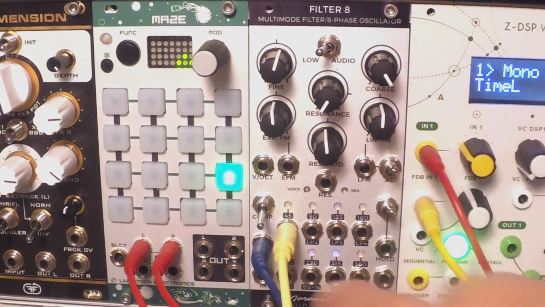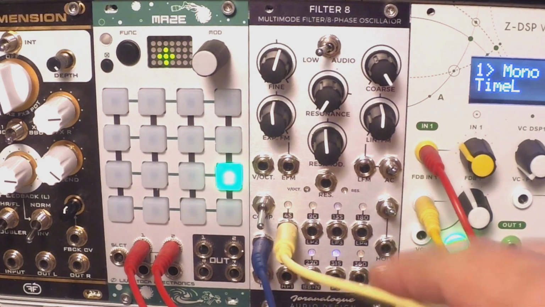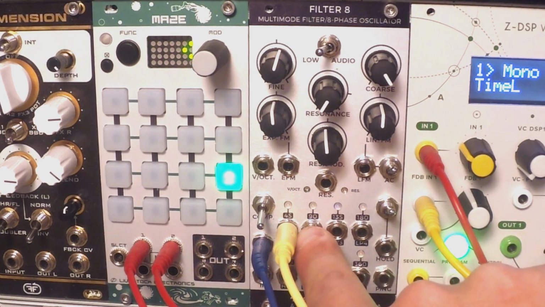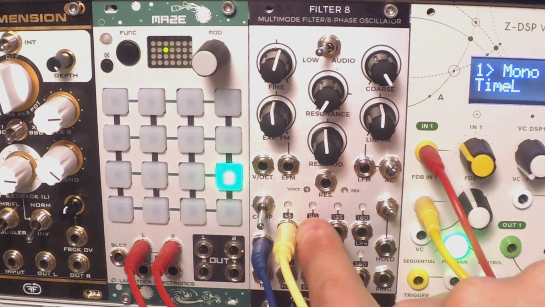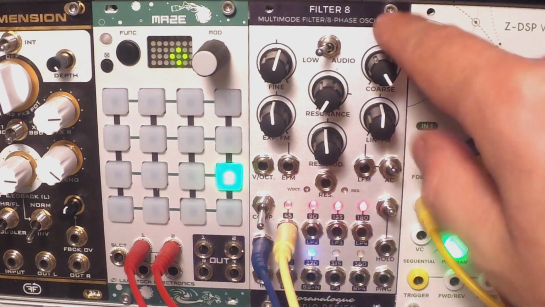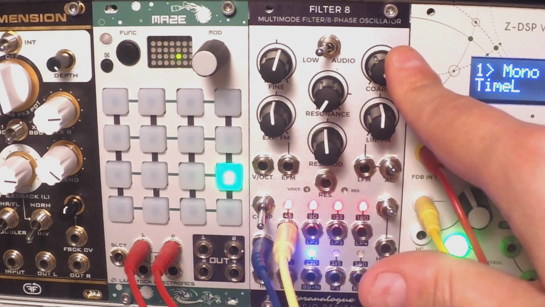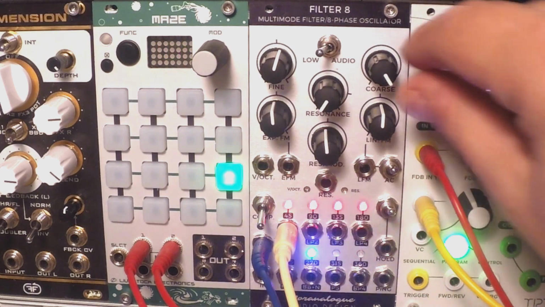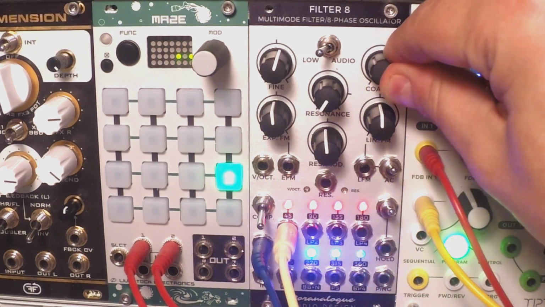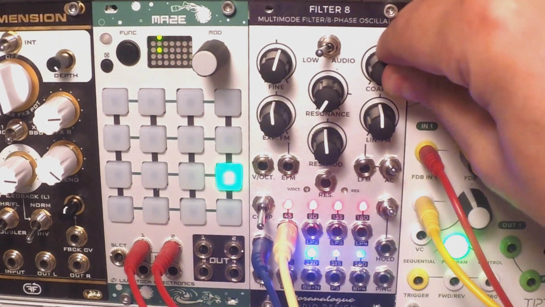What I have done here is I have outputted my Maths envelope to input number 1. Then I take out of the LP 1 output, and that's where my processed envelope comes from. If I play our sequence, observe that the resonance here is at the minimum and the frequency is at its maximum, of course in the low mode again. If we lower the frequency, we will get this slower attack slewing processing again.